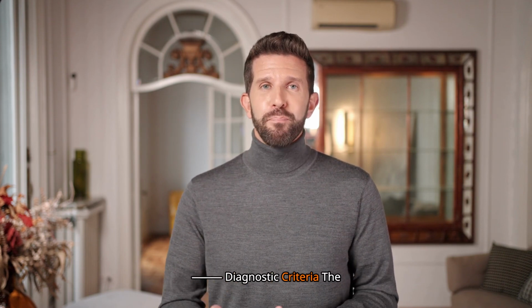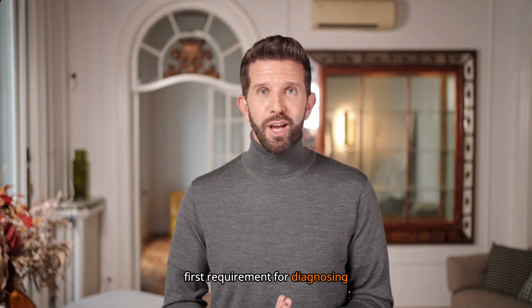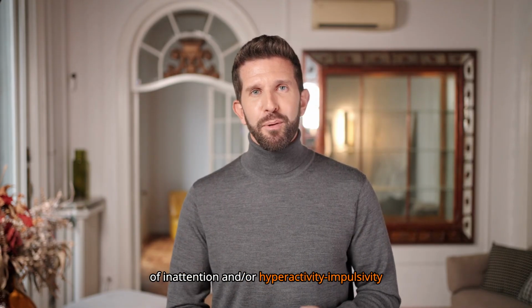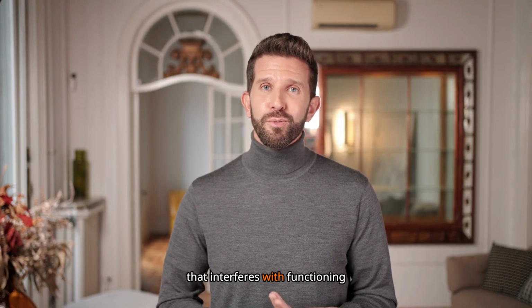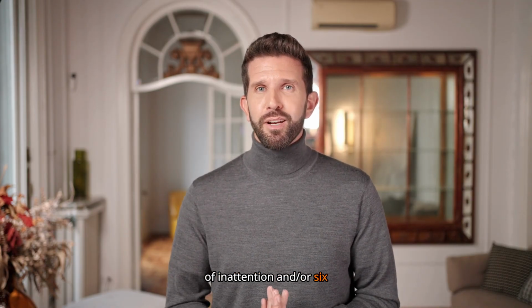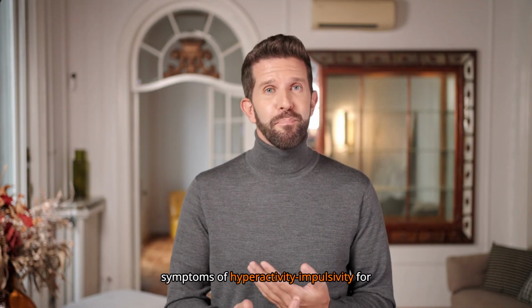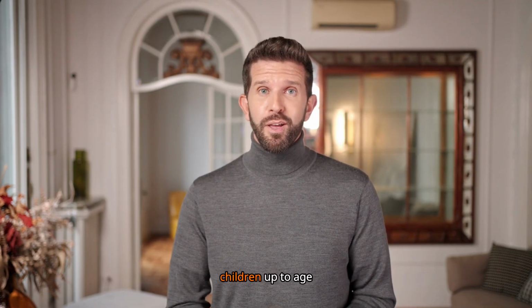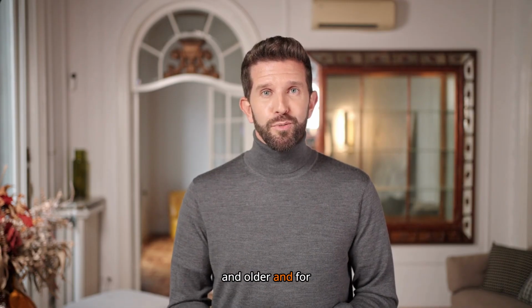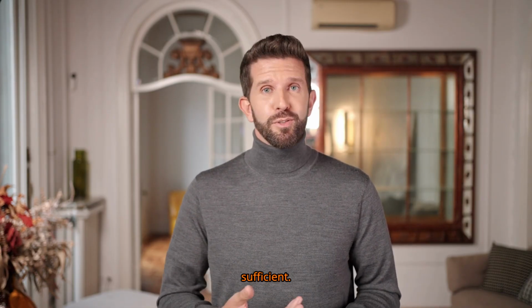Diagnostic criteria. The first requirement for diagnosing ADHD is the presence of a persistent pattern of inattention and/or hyperactivity-impulsivity that interferes with functioning or development. This pattern must include at least 6 symptoms of inattention and/or 6 symptoms of hyperactivity-impulsivity for children up to age 16. For adolescents age 17 and older and for adults, 5 symptoms are sufficient.